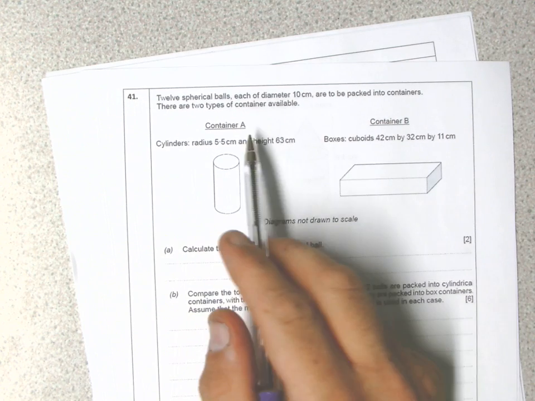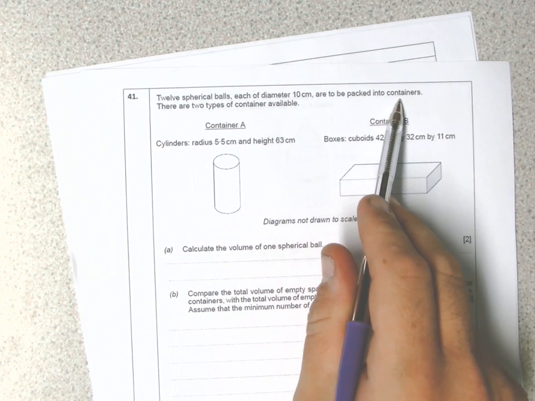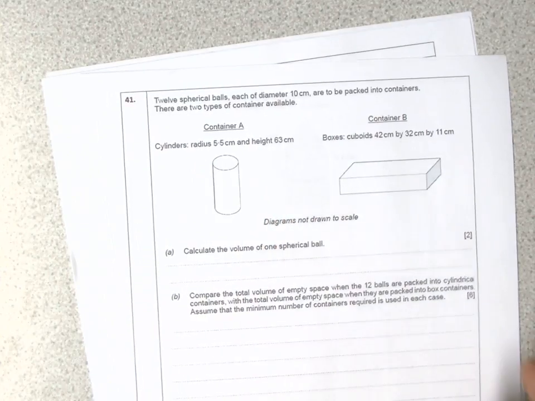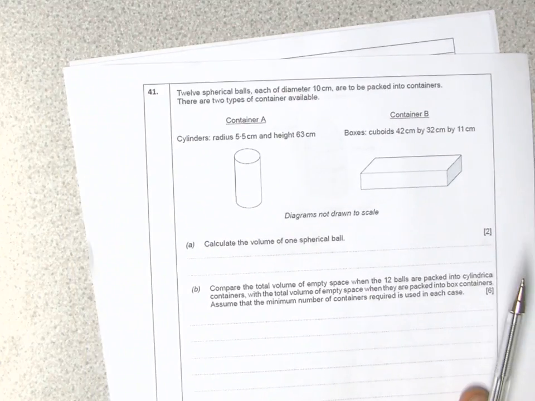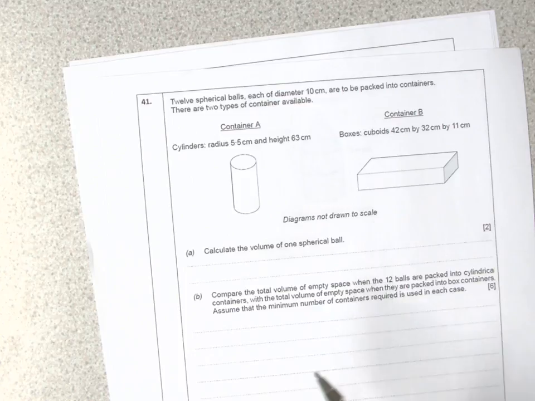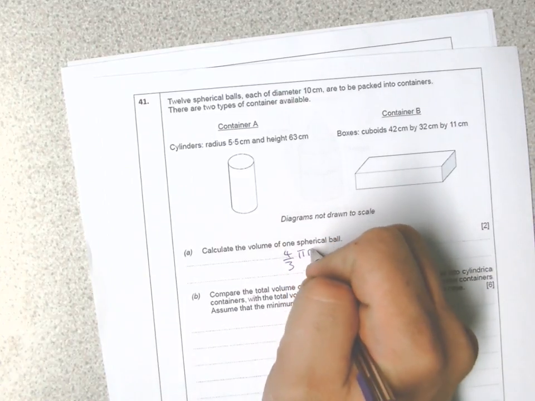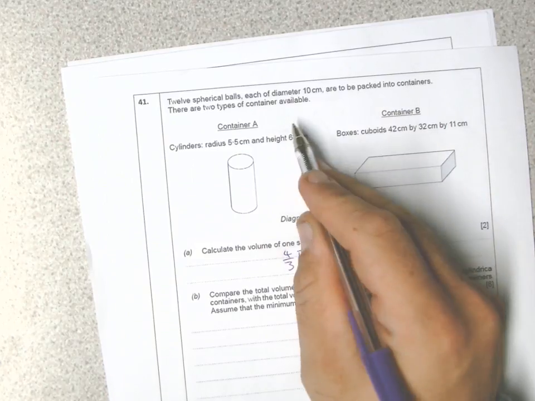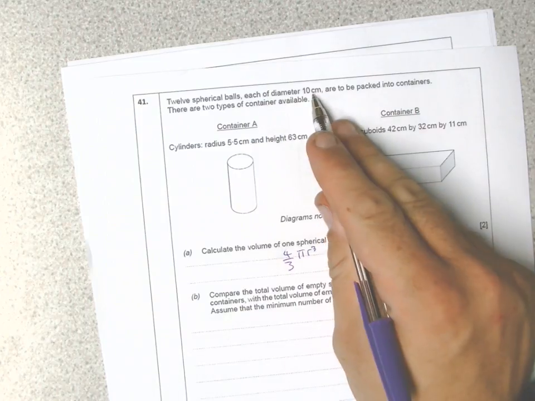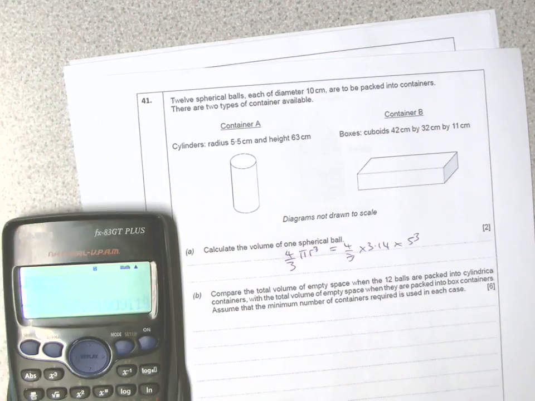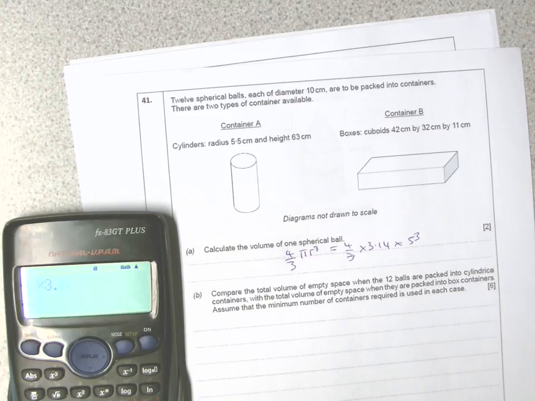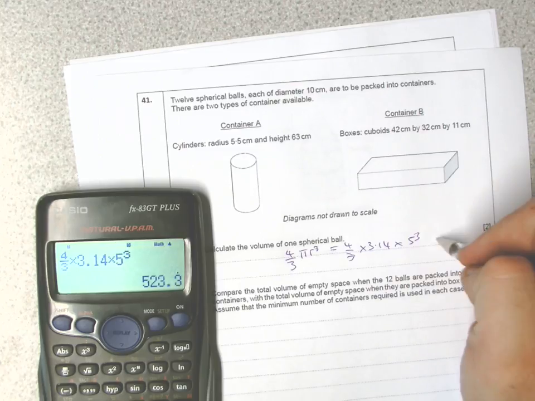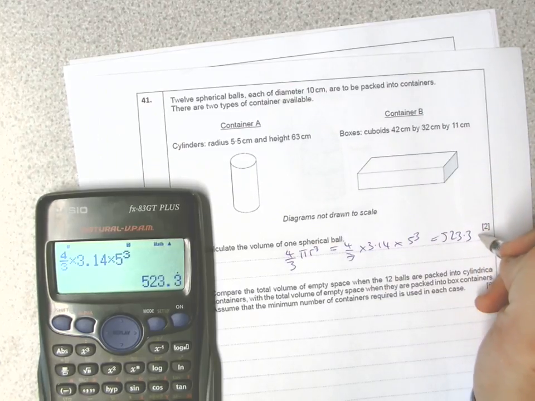Okay, 12 spherical balls, each of diameter 10, are to be packed into containers. There are two types of container available. So you've got a cylinder and a cuboid. Calculate the volume of one spherical ball. So 4/3 pi r cubed, 4/3 times 3.14. Now don't forget it's the radius, so that'll be 5, because the diameter is 10. So 4/3 times 3.14 times 5 cubed. Okay, so you get 523.3 centimetres cubed.